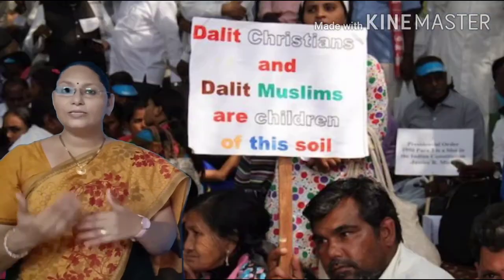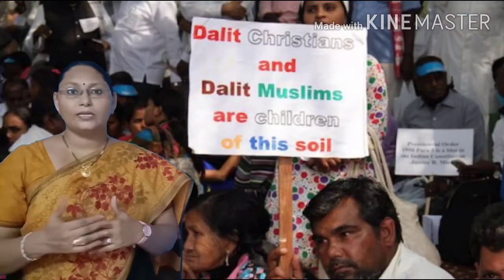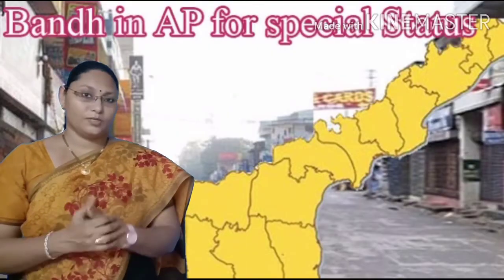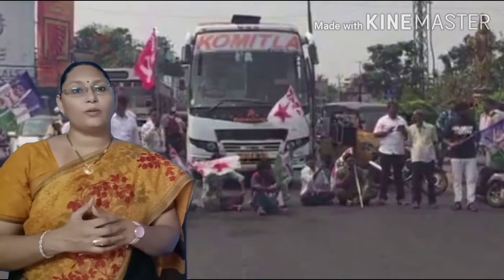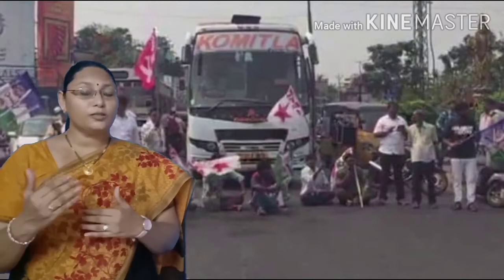So like that, many communities are facing many problems in democratic countries and they are continuously doing dharnas, rallies and protests to let the government understand their problems. This is one way of expressing their views to the government and their participation in the democratic government.